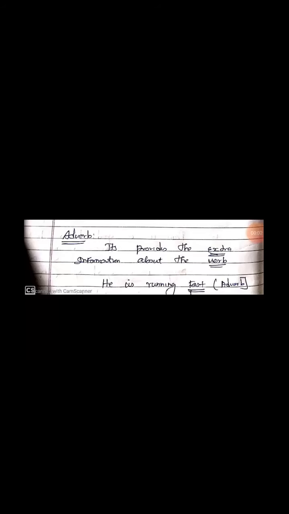So the next one is adverb. An adverb provides extra information about the verb. So what is a verb? A verb is an action word, right? For example, he is running fast. So in this sentence, running is the verb, right? Fast is an adverb because it gives more information about the verb. He is running, but how is he running? Running very fast. So fast is an adverb because it gives more information about the running. That is the verb.